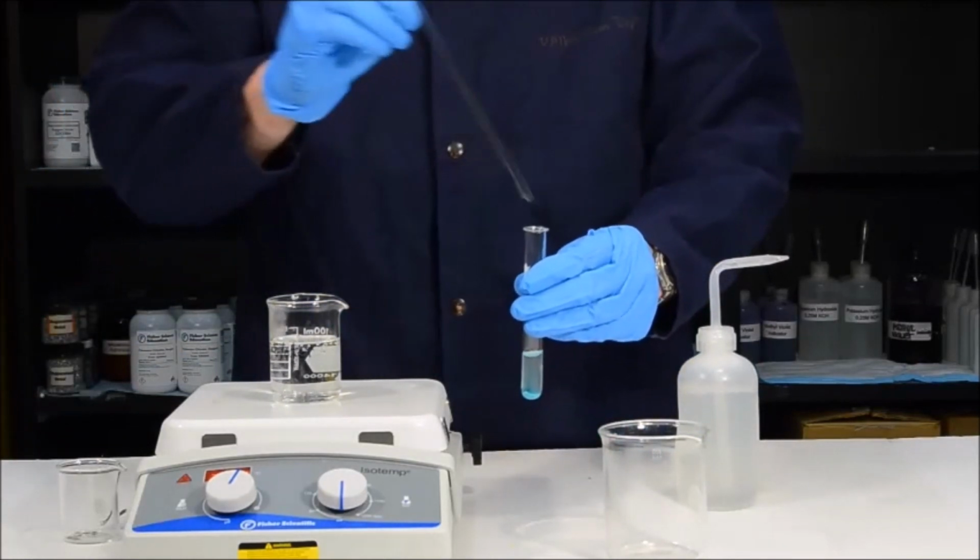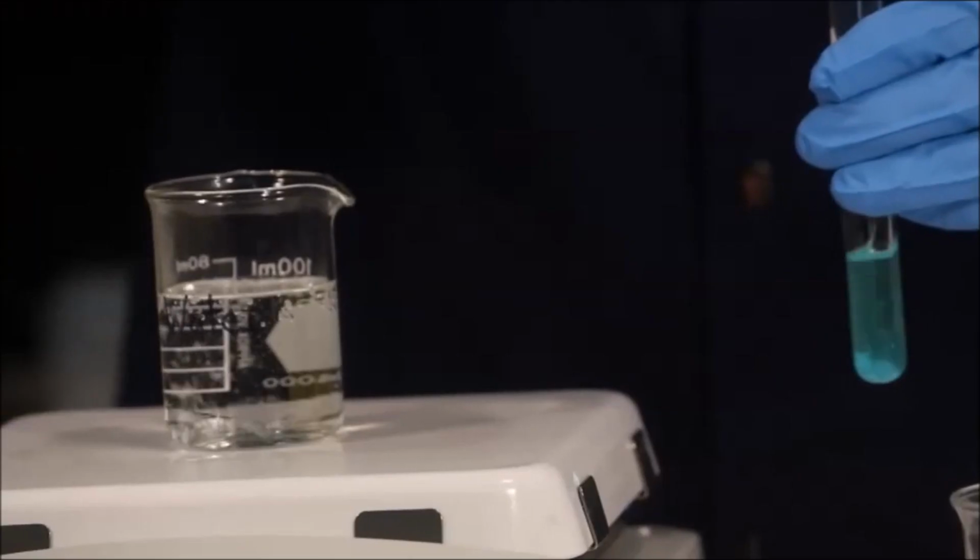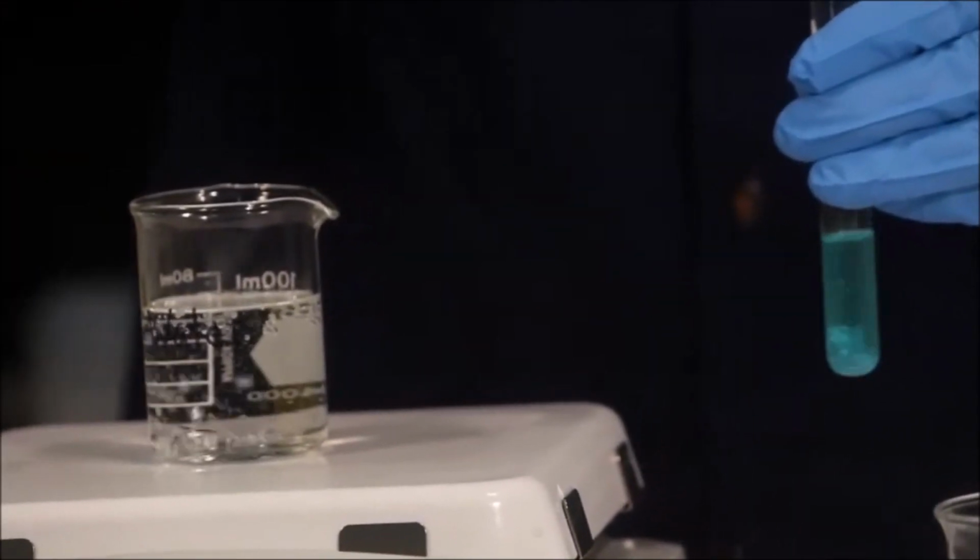You'll notice that the solution instantly turns blue as the copper 2 sulfate is rehydrated. You then want to use a stirring rod to gently swirl the solution until all of the copper 2 sulfate dissolves.